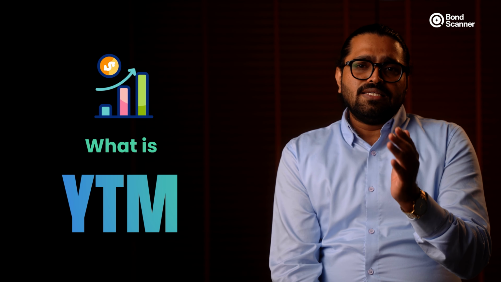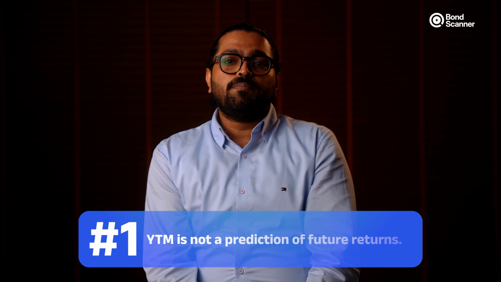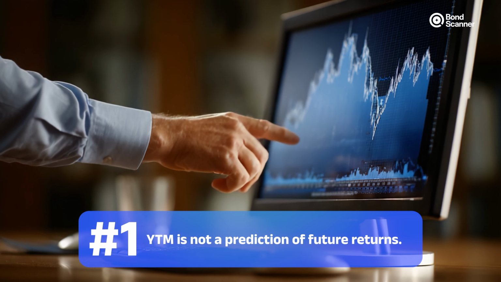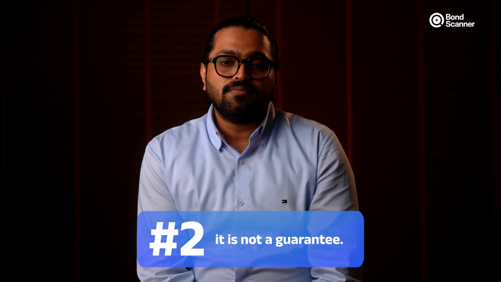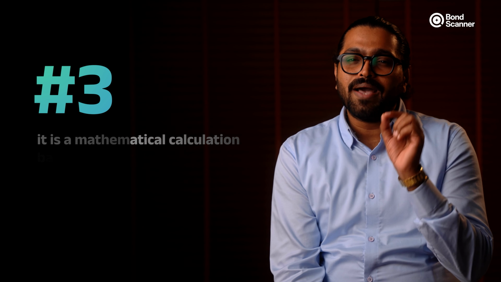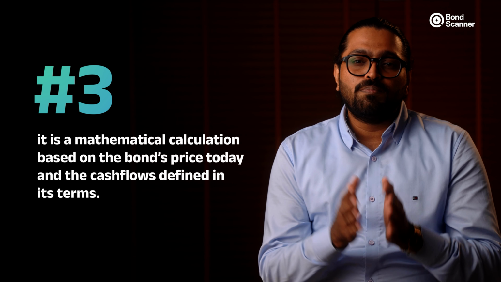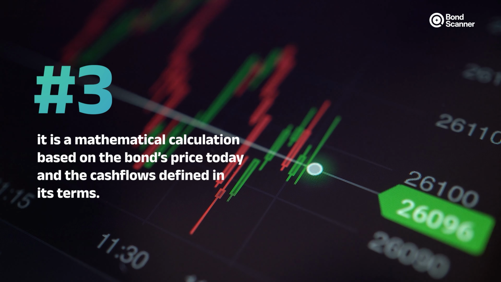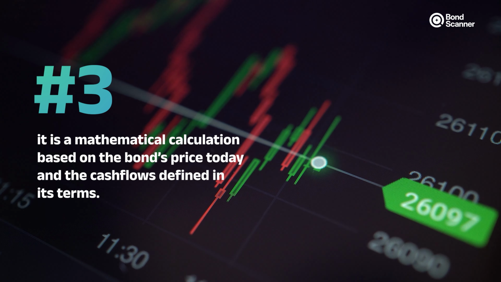What YTM is and what it is not. It is important to understand this very clearly. First, YTM is not a prediction of future returns. Second, it is not a guarantee. Third, it is a mathematical calculation based on the bond's price today and the cash flow defined in the terms.